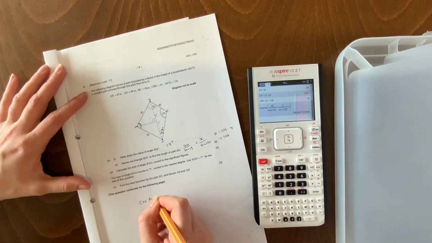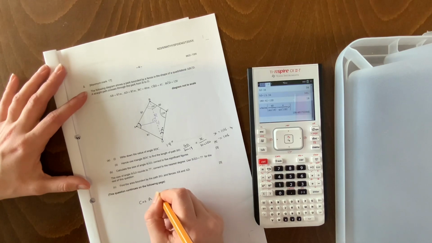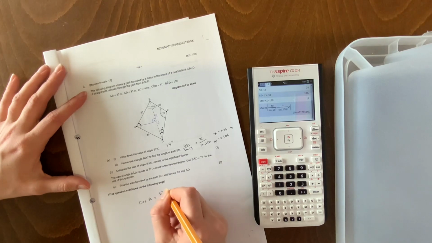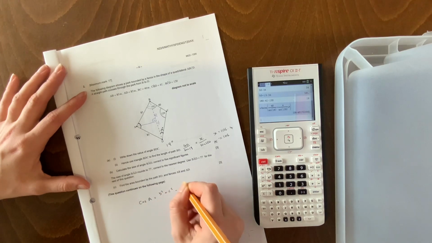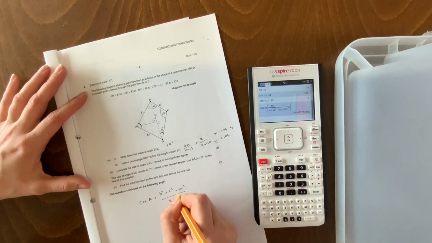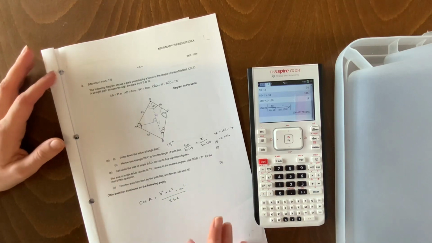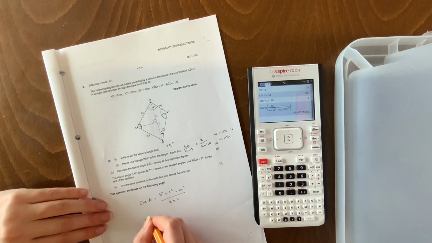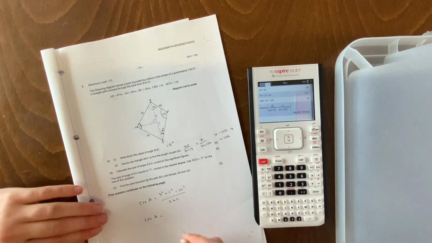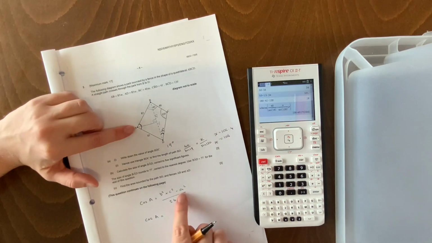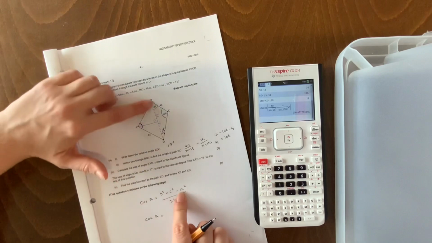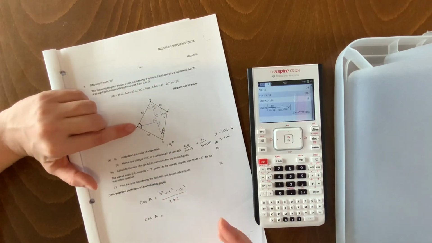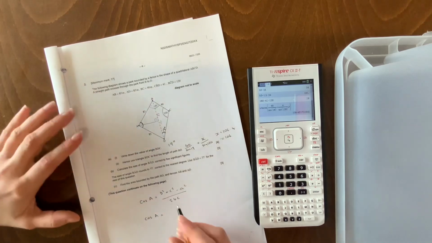So cos A is equal to b squared plus c squared minus a squared over 2bc. But you could use the other cosine formula as well, because actually we're going to use NSolve in the end, so it doesn't make a big difference. But anyway, we've got cos A is equal to, and then my side A is going to be this side over here, because it's got to be opposite of angle A, which means my B and my C are these two 85.